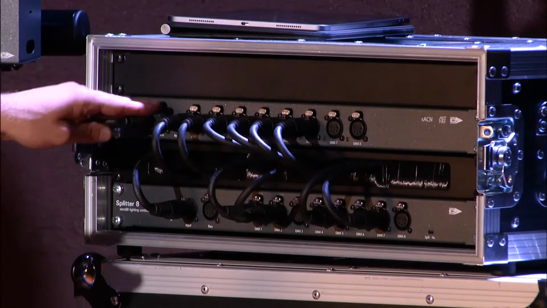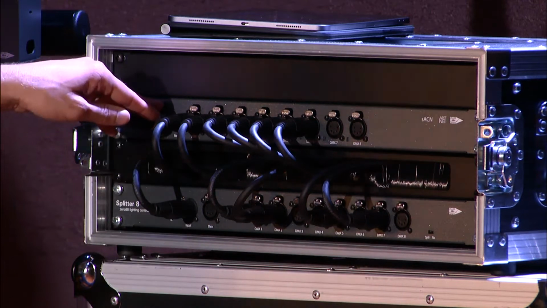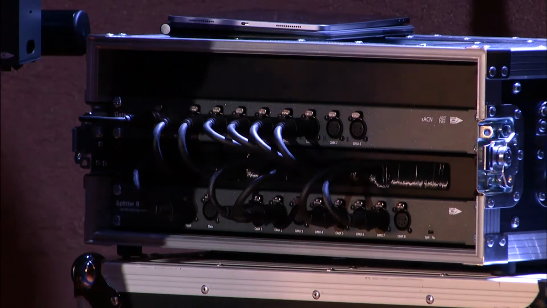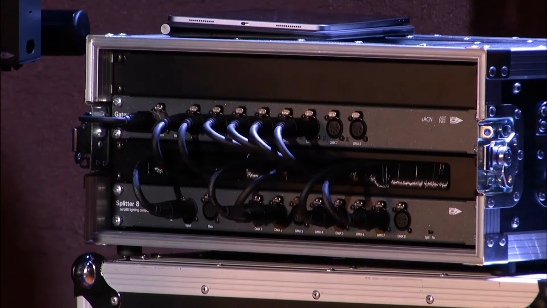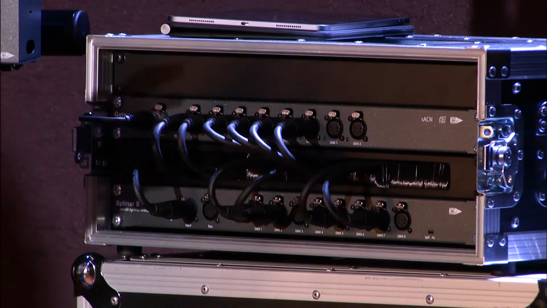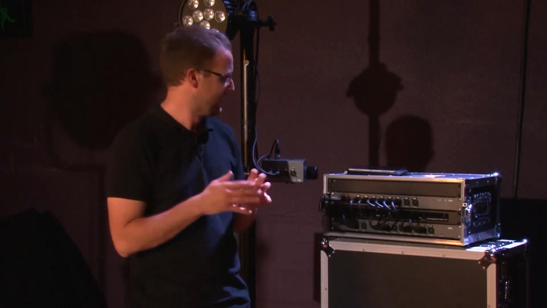Gateway 8 brings a network in. It will accept ArtNet or streaming ACN. There are two protocols you can use on a network to get lighting data from your console to your rig. We've got lots of training sessions at 088.com/training if you want to know the difference between ArtNet and streaming ACN.